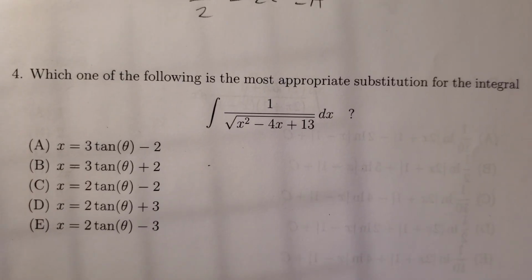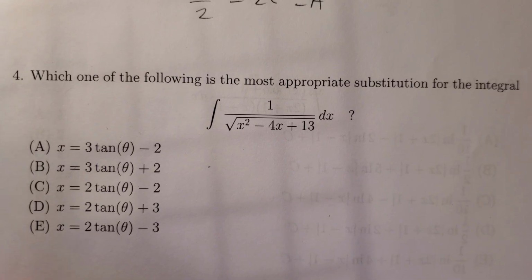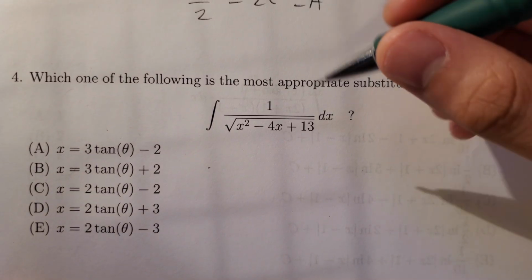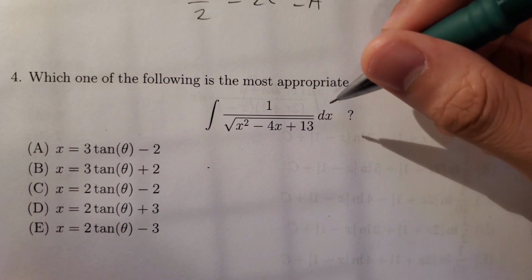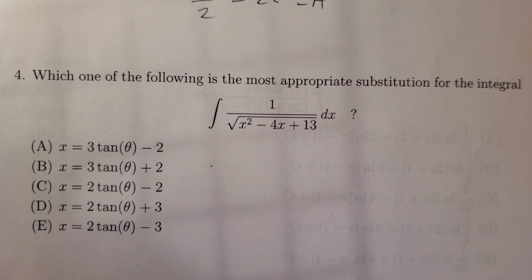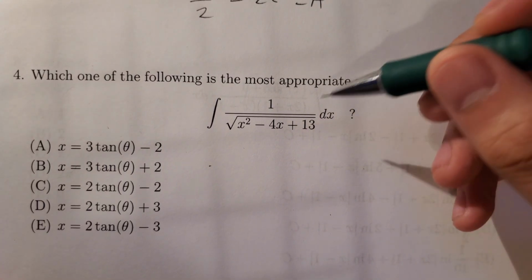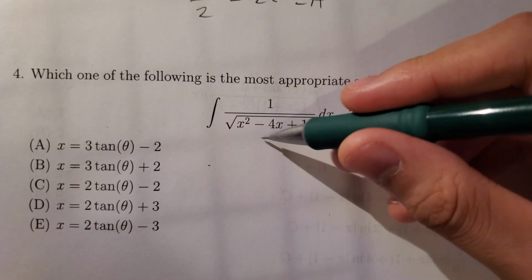Number 4. Which one of the following is the most appropriate substitution for the integral of 1 over the square root of x squared minus 4x plus 13 dx? So this is a trigonometric substitution kind of problem. And I know this just by looking at the answer choices, as well as the fact that you can also see this later down the line.